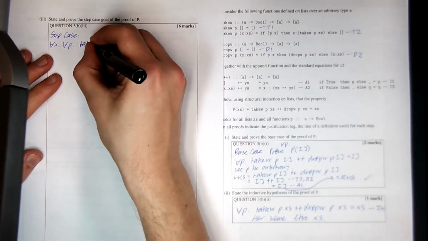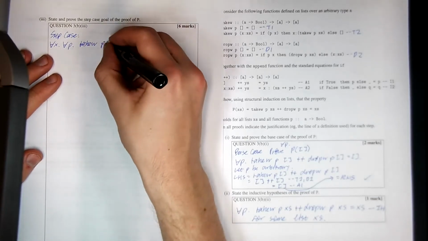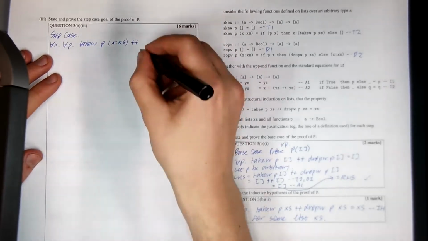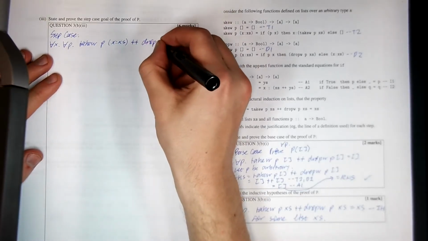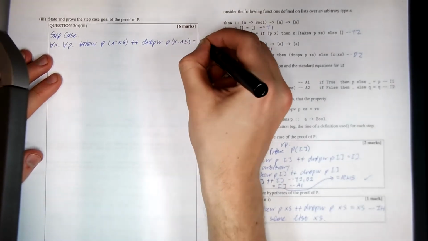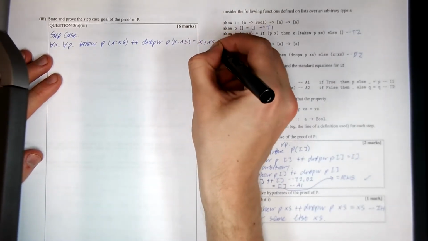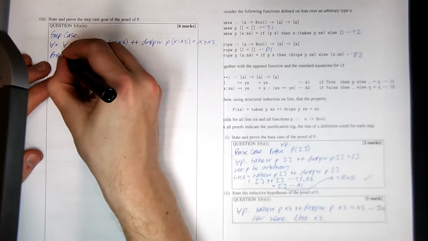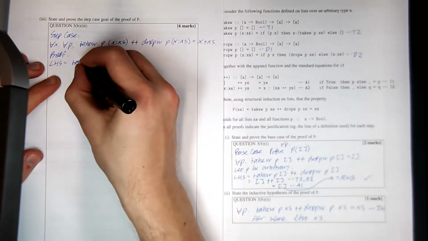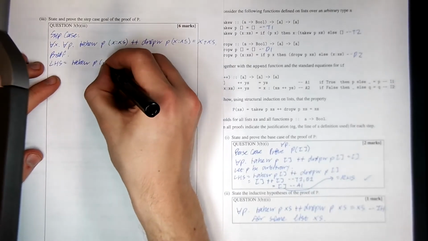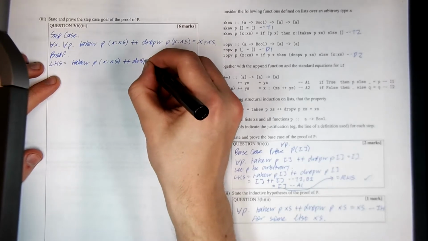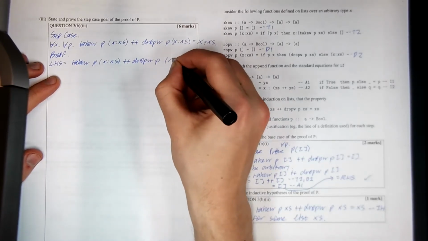So, take-while P X cons XS concat drop-while P X cons XS is equal to X cons XS. Okay, proof. Left hand side is all this chunk: take-while P X cons XS concat drop-while P X cons XS.